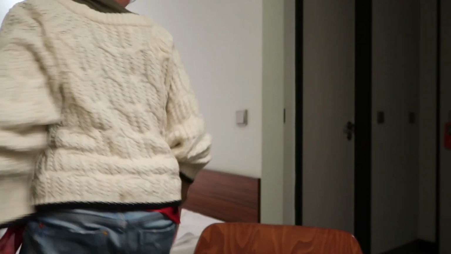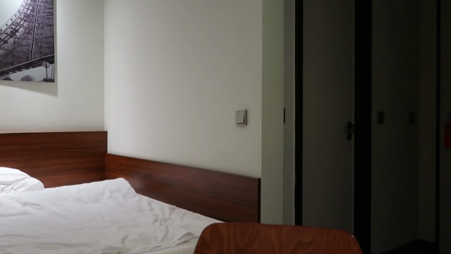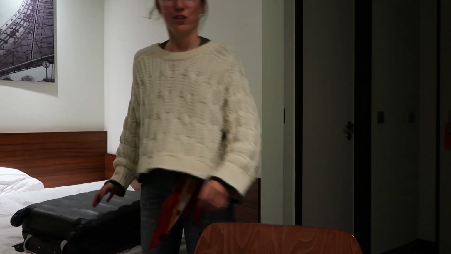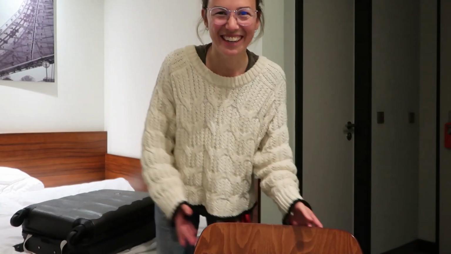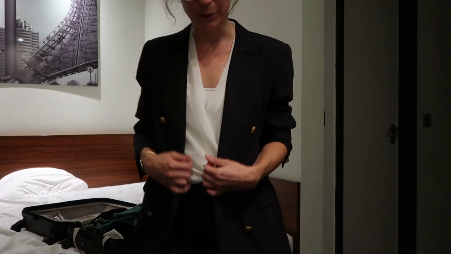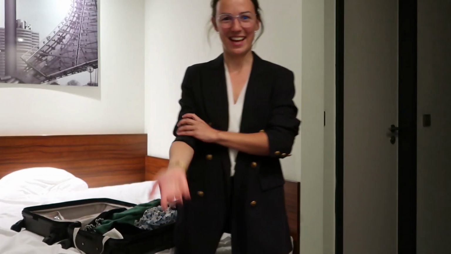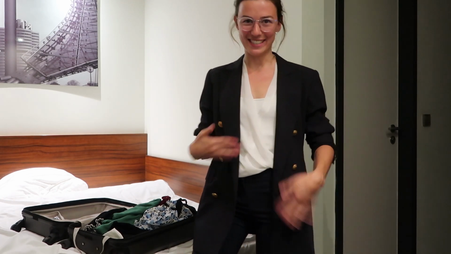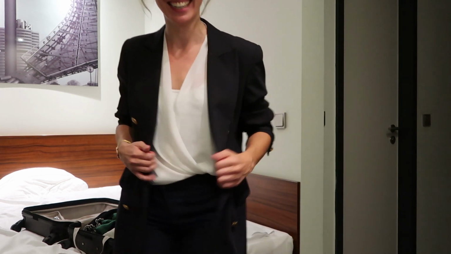Okay, so that leaves one last thing to do for tonight, and that is choose an outfit for tomorrow. So the first one is a very classic navy white combination with a blazer and a blouse.